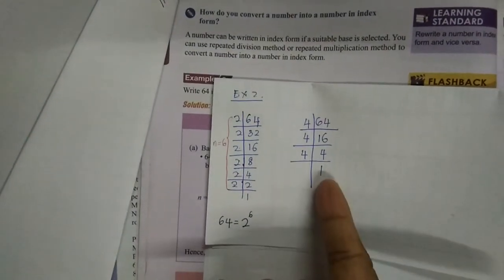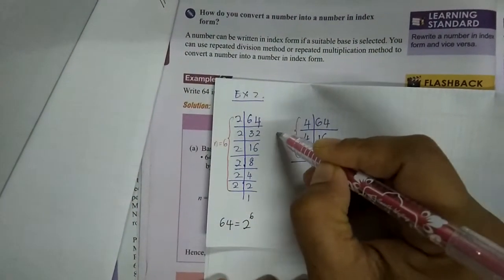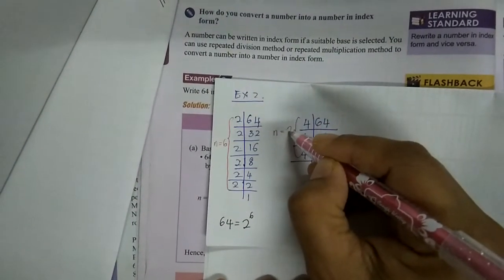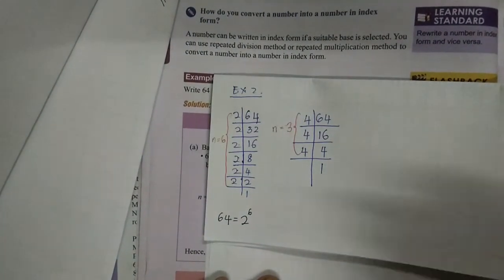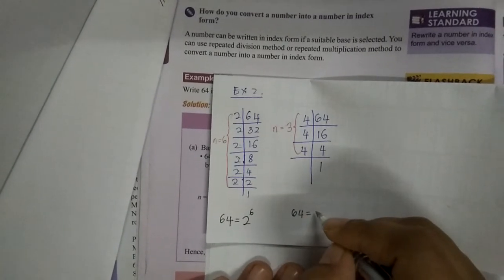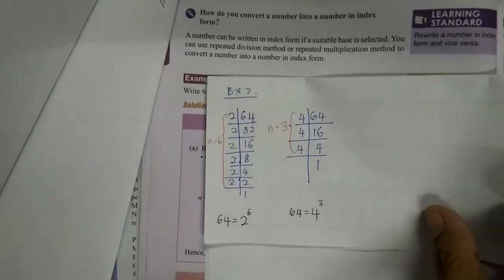So you stop at 1. Then how many 4s? This is the value of n, because of the index. So n is 3. So what is the answer? 64 can also be written in base 4 as 4 to the power of 3.